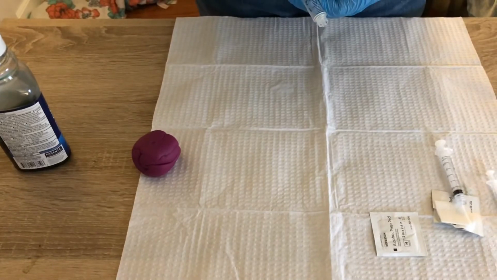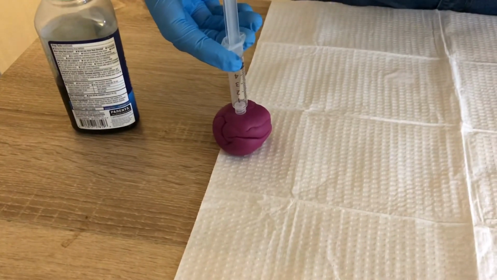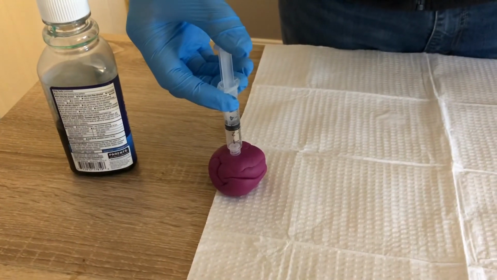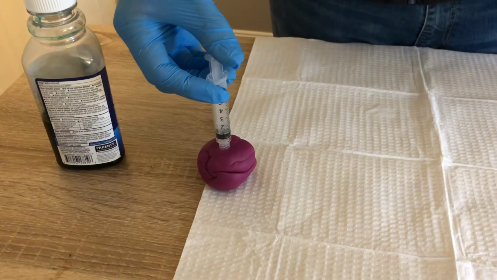And just demonstrate as if there was actually medication in there. I'm going to go in smooth, steady, and nice, and smooth injection.